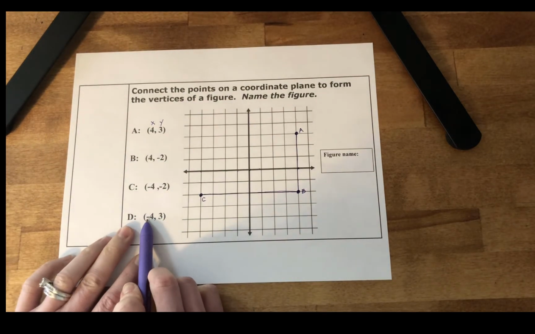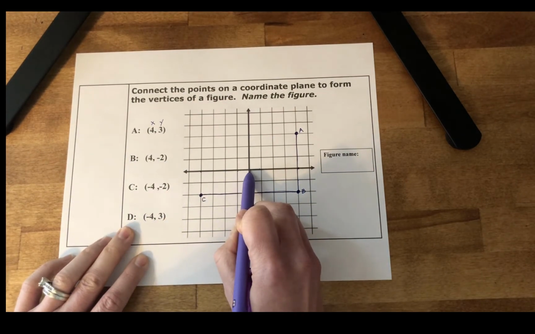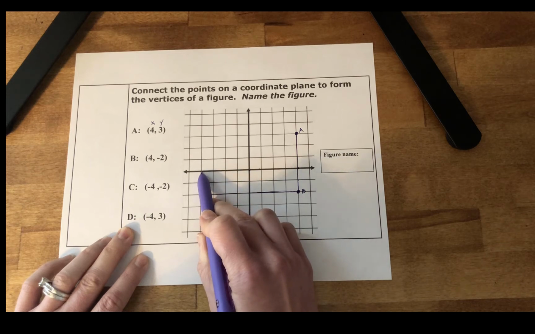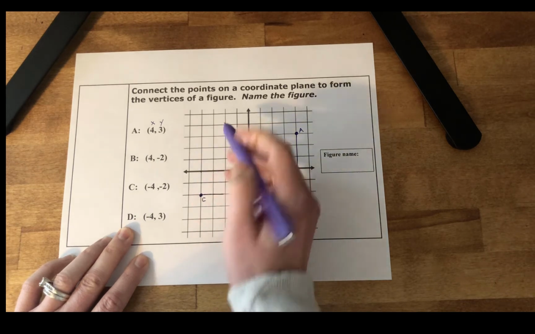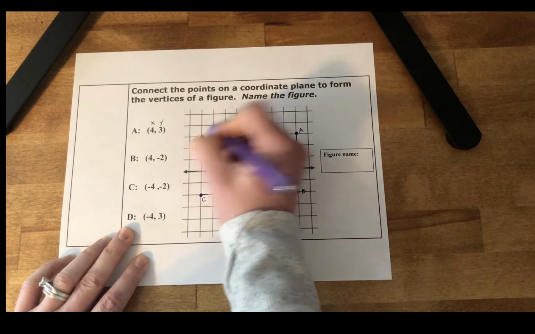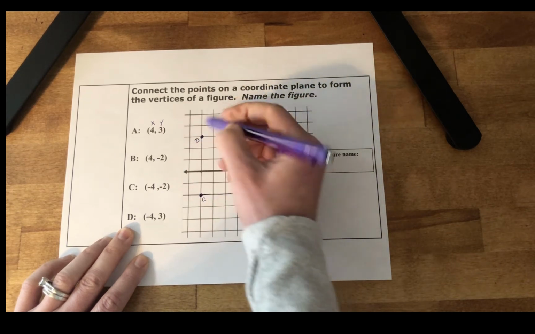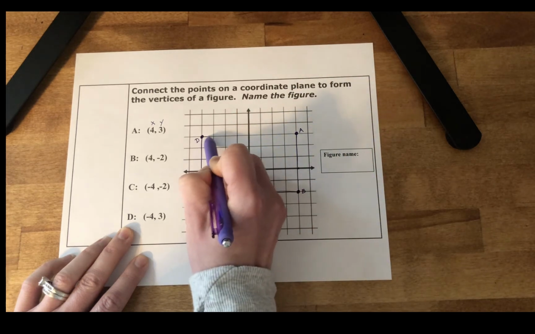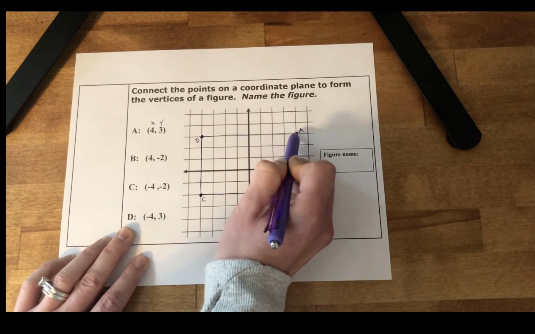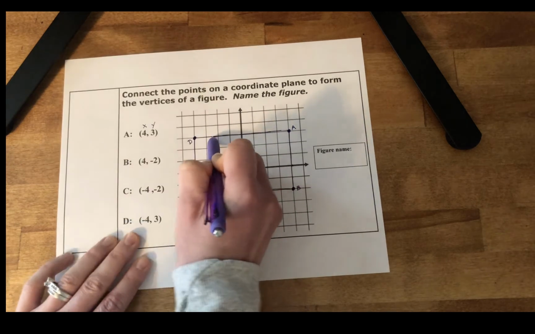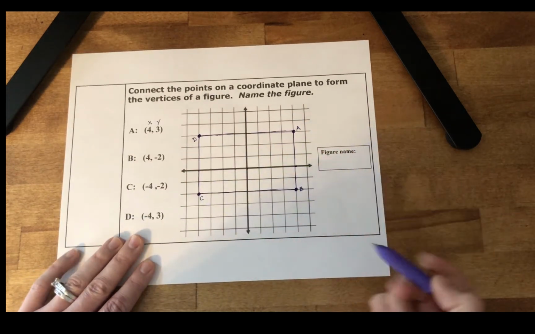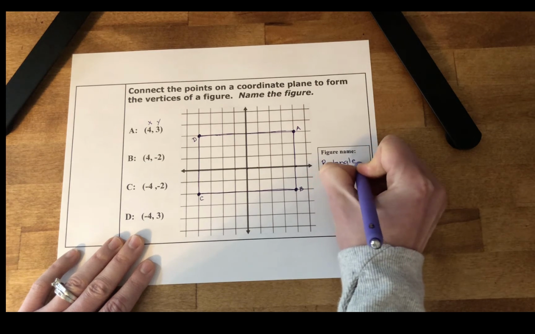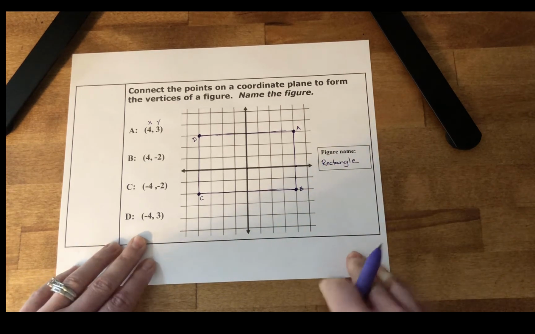Last one, we have (-4, 3). Let's find that spot. Over -4, 1, 2, 3, 4. Up 3, 1, 2, 3. There's point D. Connect those together. Connect A and D together. What figure did we make? They're not the same length, so this would be a rectangle. Make sure you have this filled in your notes.